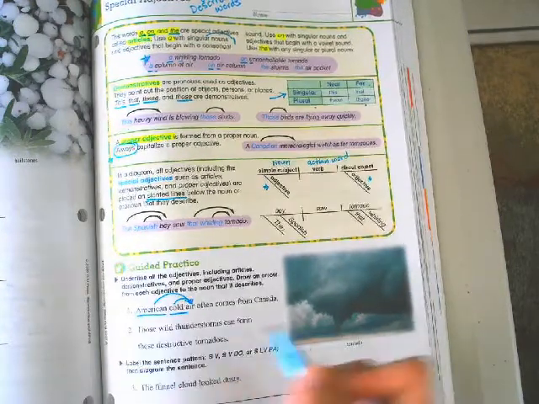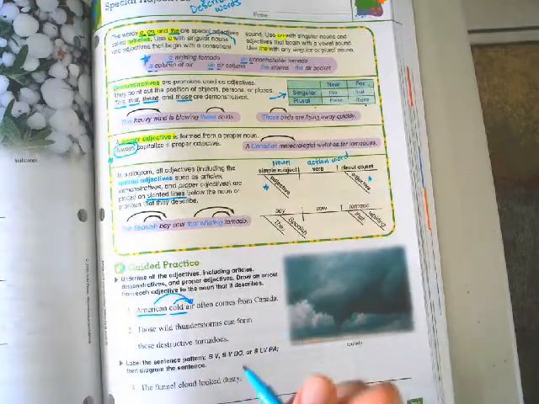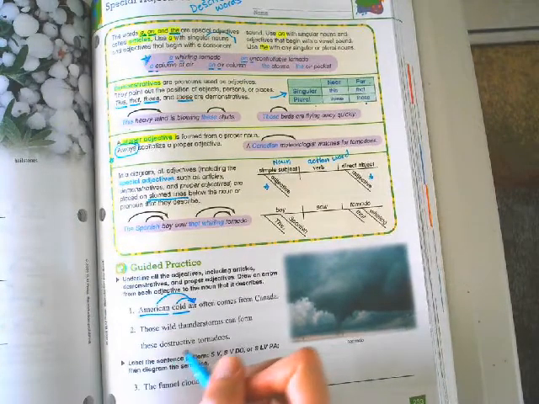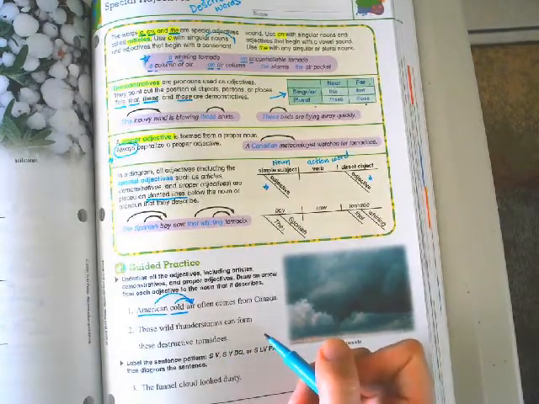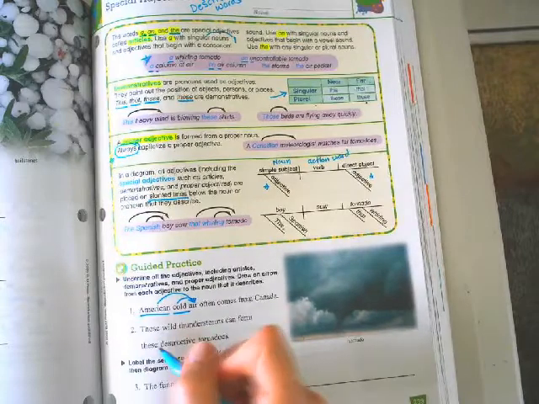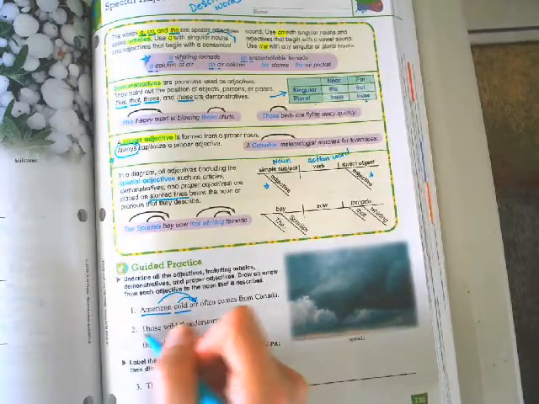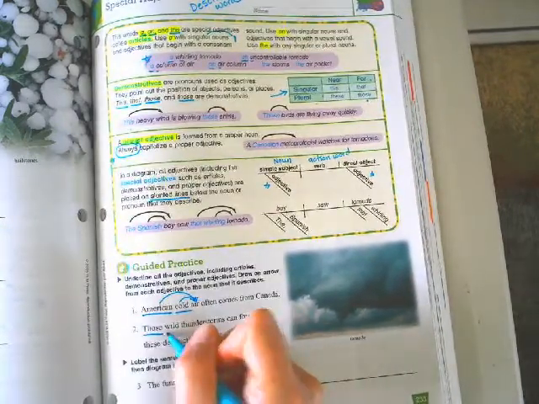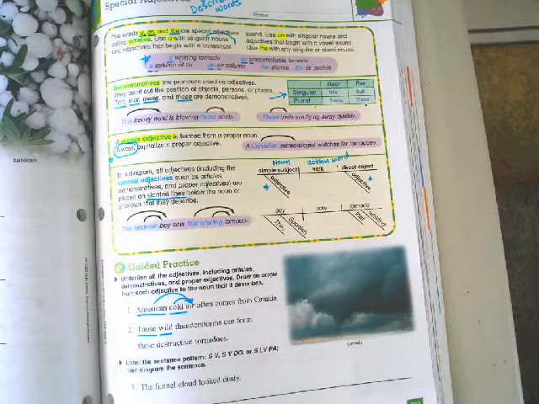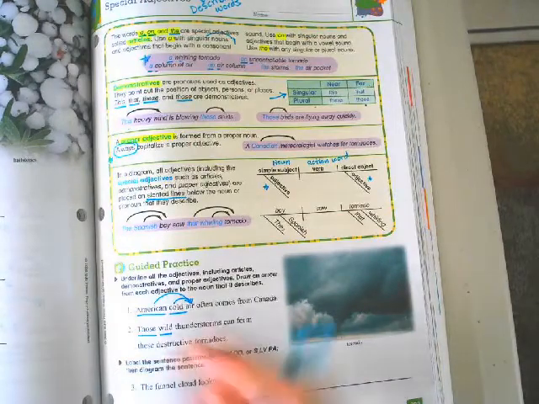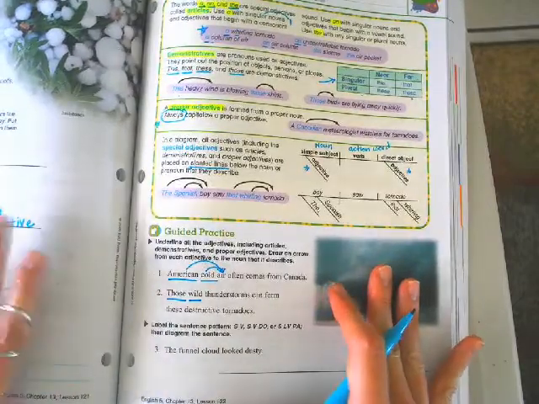Number 2, those wild thunderstorms can form these destructive tornadoes. We have those, wild. This sentence actually has 4 adjectives. Alright, make sure my book is not so crooked.